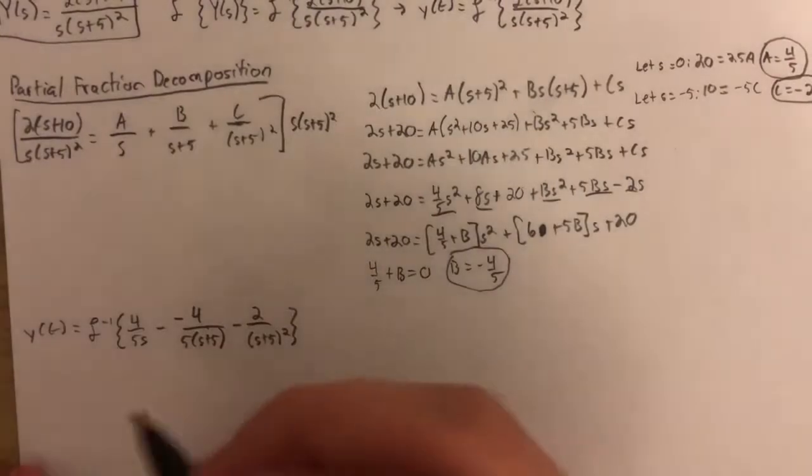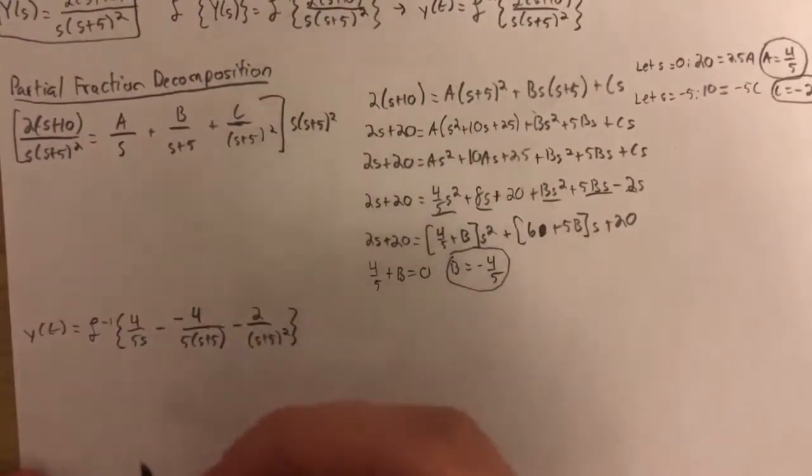Okay, so time to find the inverse Laplace transform of each term.